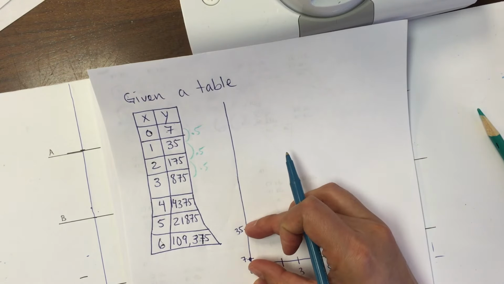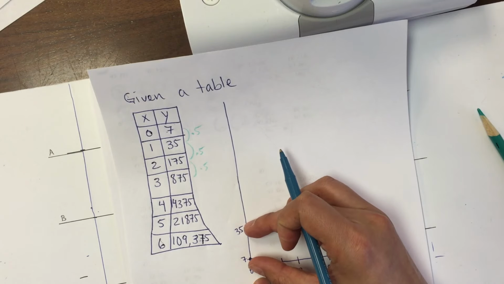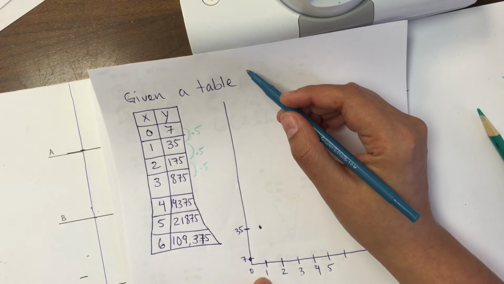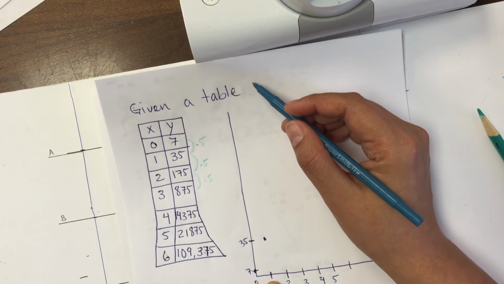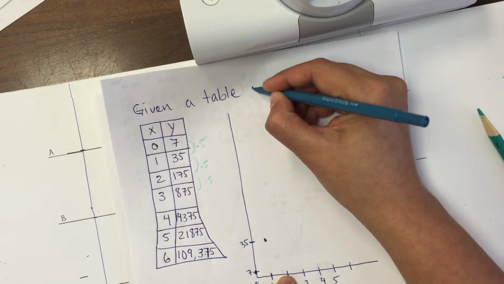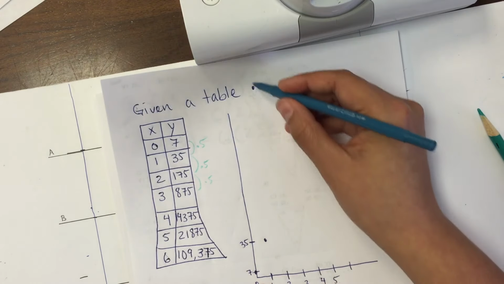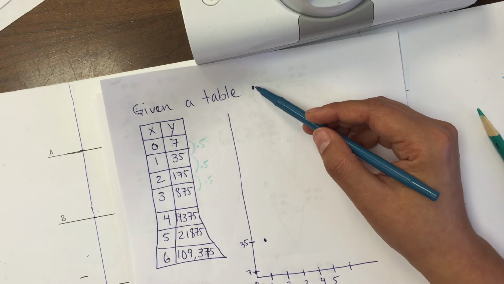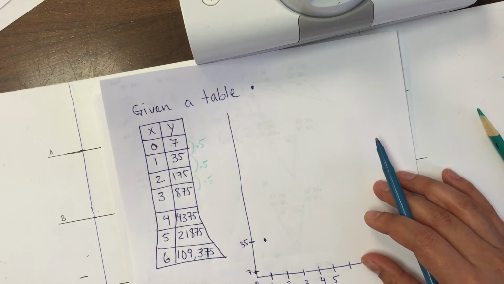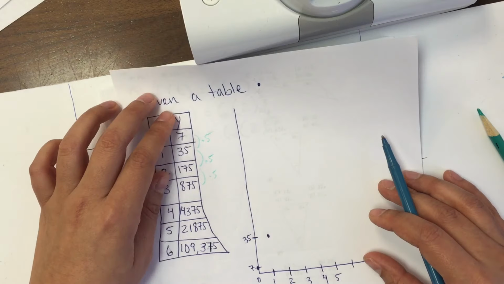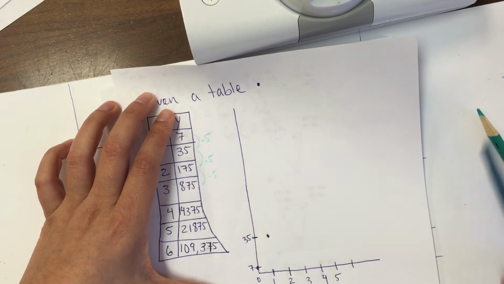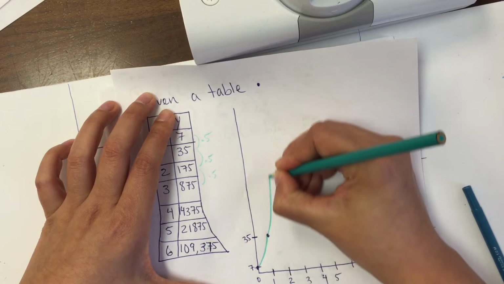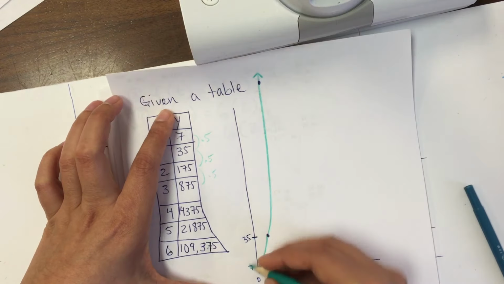And then 5 times 35, so it's going to be 1, 2, 3, 4, 5, about here. So if you notice, we're not even going to have more than 3 points in here, and it's very difficult to see because this is even hard to input in there. Okay, so basically my graph would start at 7, and then I just connect the points, and this will be my sketch.